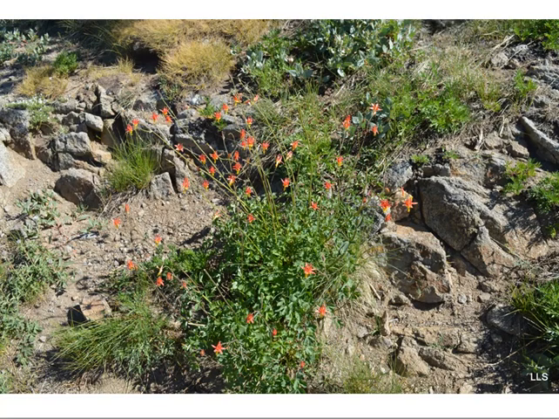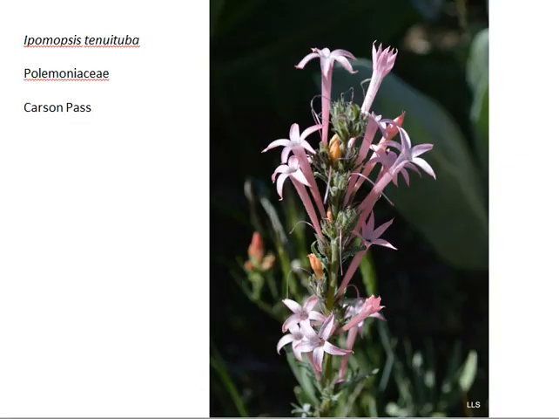Okay, let's just for fun, let's see. We got columbine here, not a very good picture. And hopefully you recognize this as having sort of typical flower structure for the Polemoniaceae, although it has quite a long tube. This is Ipomopsis tenuituba. It doesn't really have a common name.